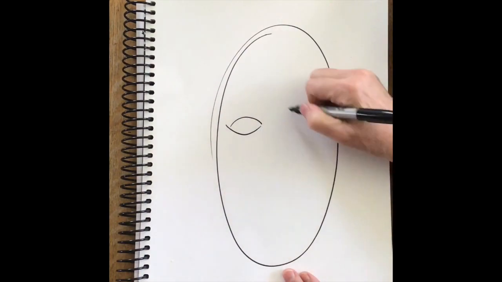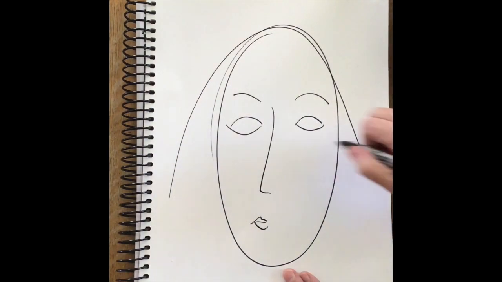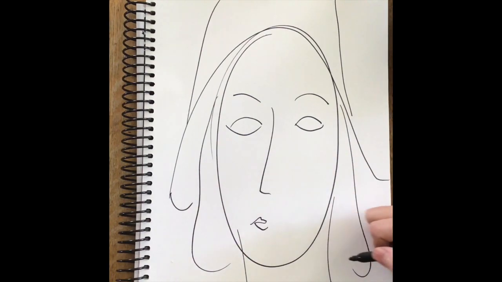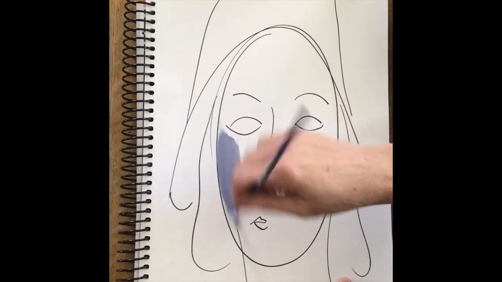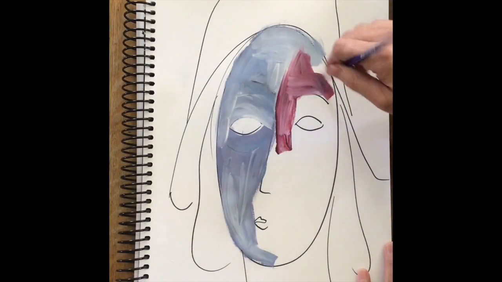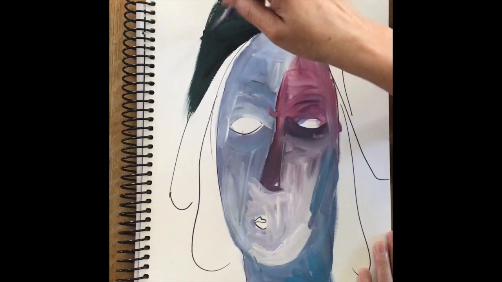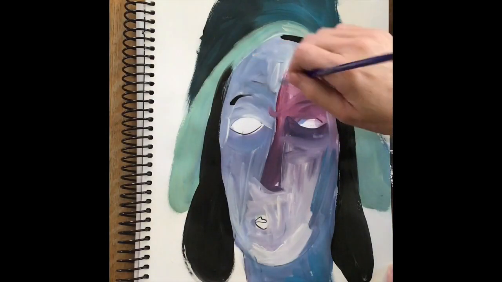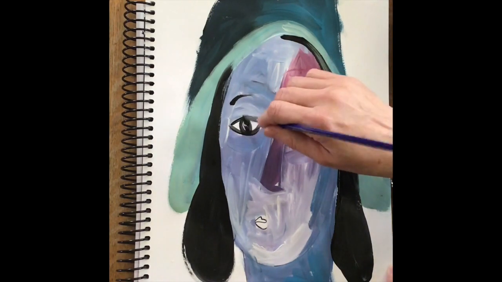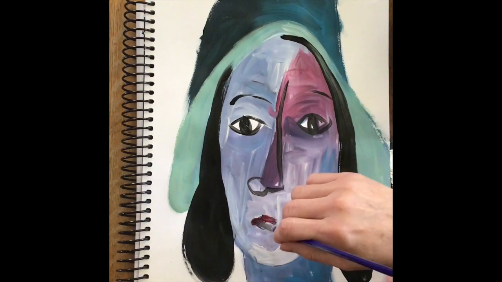I'm starting my portrait with a long, skinny oval, and I'm adding some facial features like the eyes, the eyebrows, the nose, the mouth. I'm giving my portrait some hair and a hat, and I'm going to paint my portrait with any colors that I'm inspired to use. Remember, you want to keep it abstract. Abstract means you can still tell what it is. We want to still be able to tell that it's a portrait, but it's not going to be realistic.